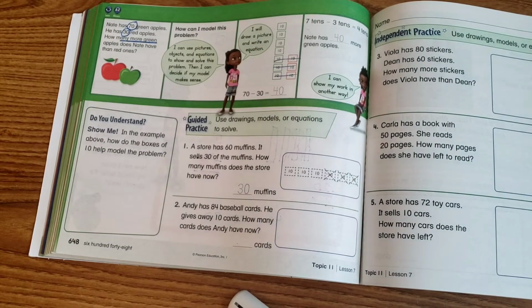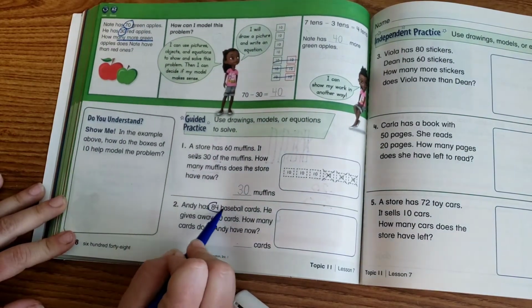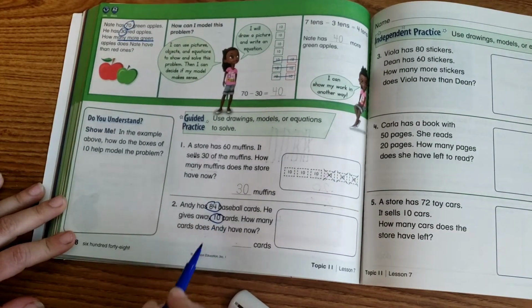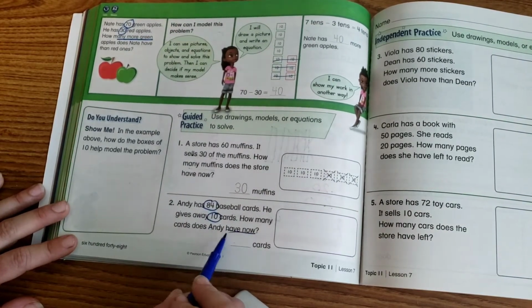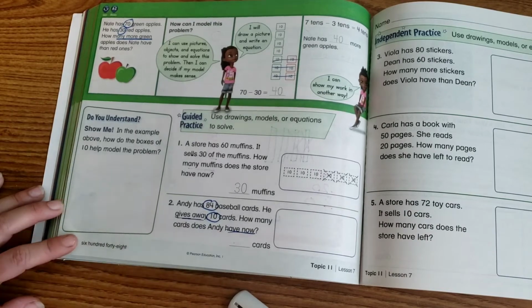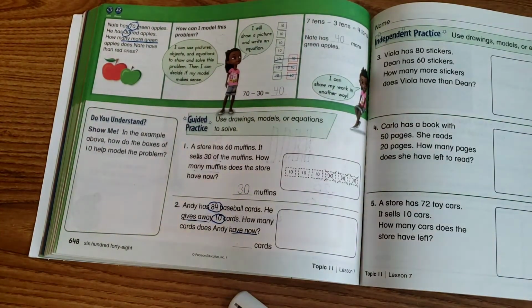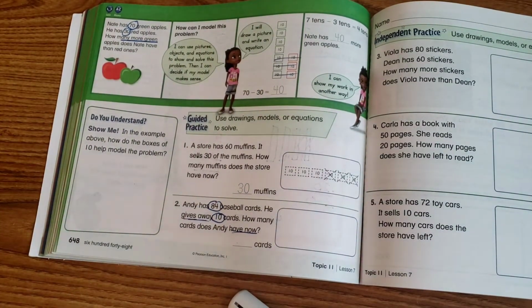All right, number 1 is done for us, so we're going to do number 2 together to practice. It says Andy has 84 baseball cards. He gives away 10. How many cards does he have now? Right, so give away tells us this is subtract. So there's our 2 numbers, and we need to find out how many he has now.